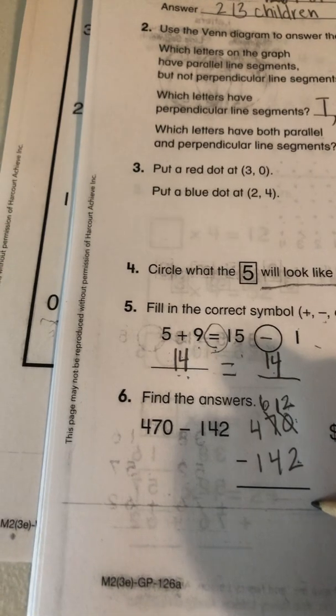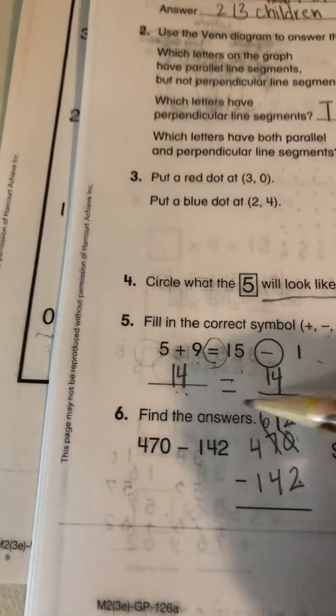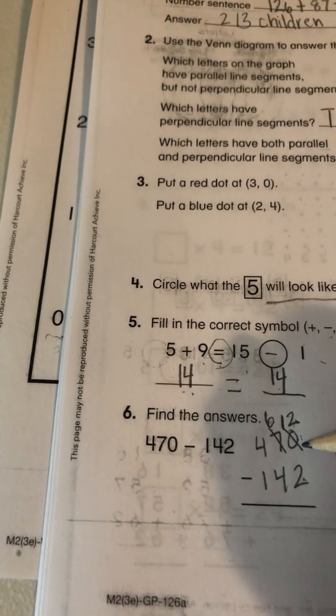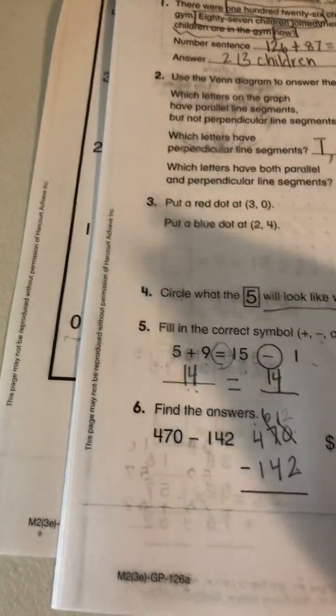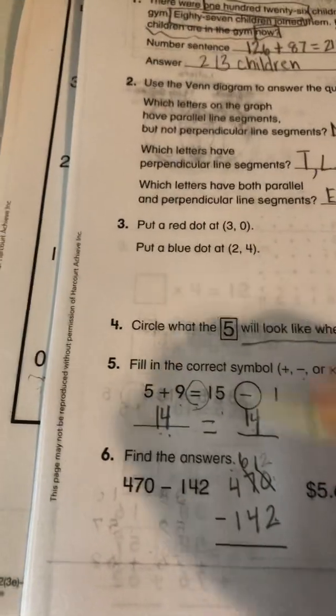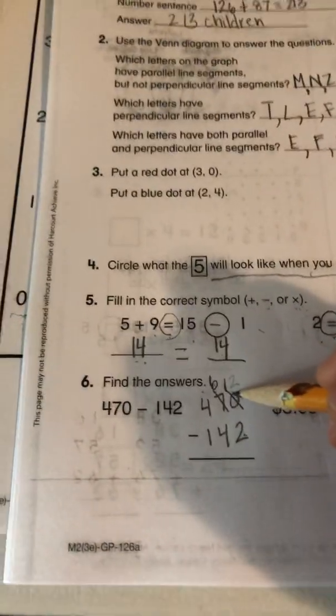12 minus 2. Did I write this right? 470 minus 142. Oh, what am I doing? Oh, can you tell that I've done too much math today? I am so sorry. I was looking at this and I knew this wasn't right. Well, see, it just goes to show you teachers make mistakes too.